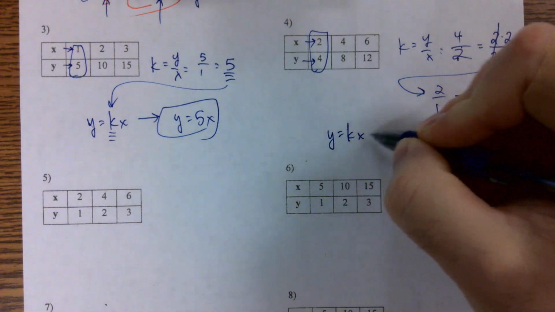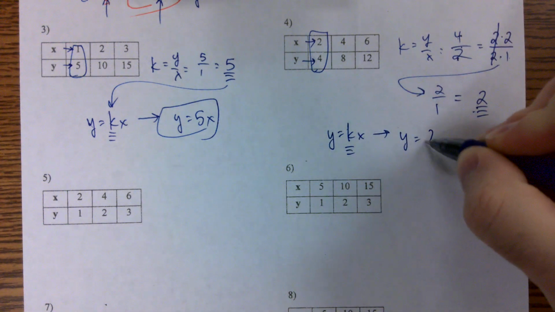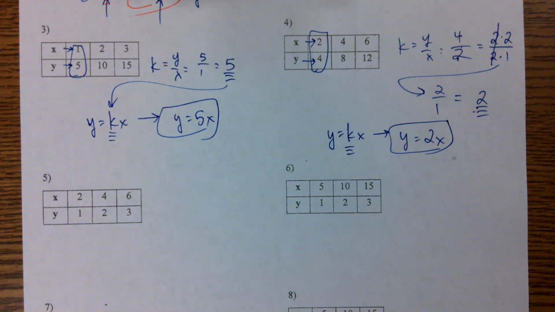All right, so there's my k. Y is equal to kx. We take out the k, plug in the 2. And there's my equation right there.